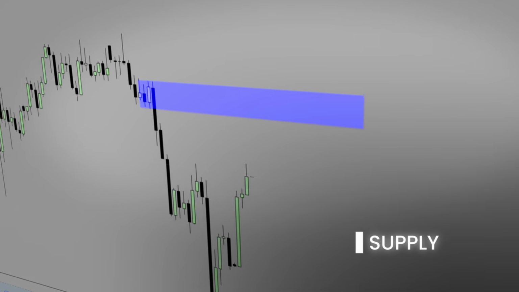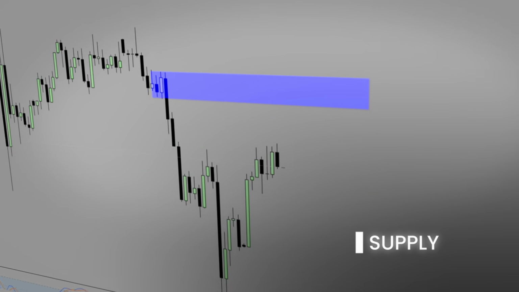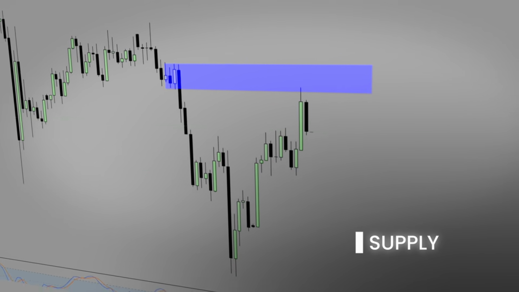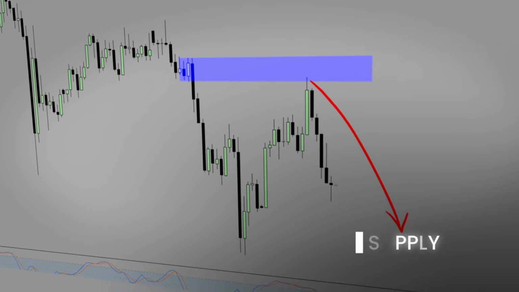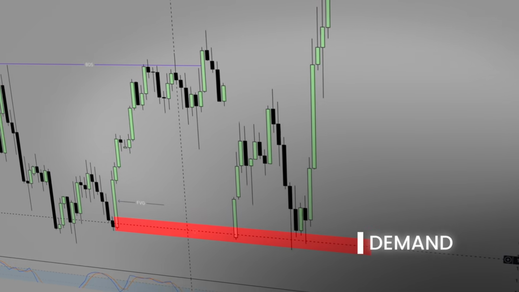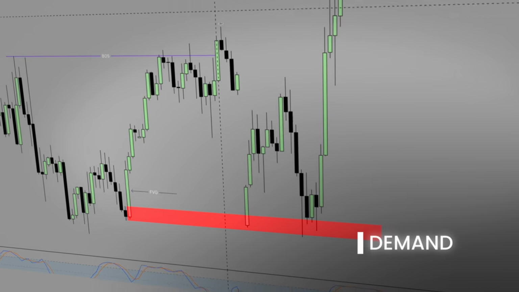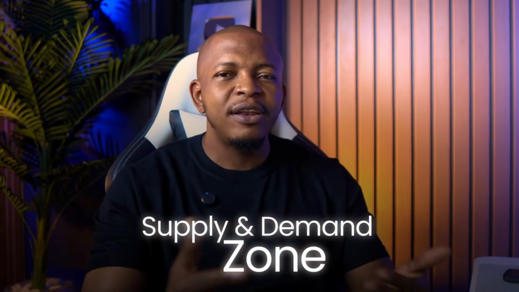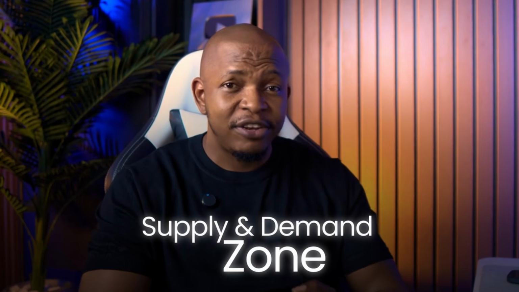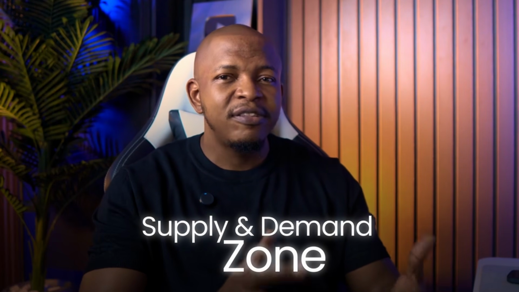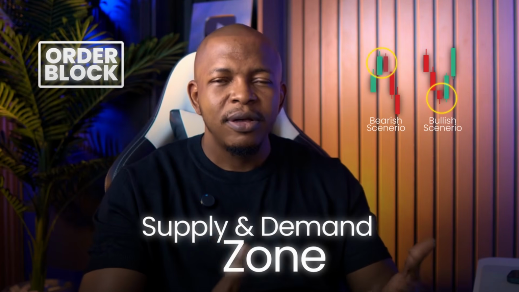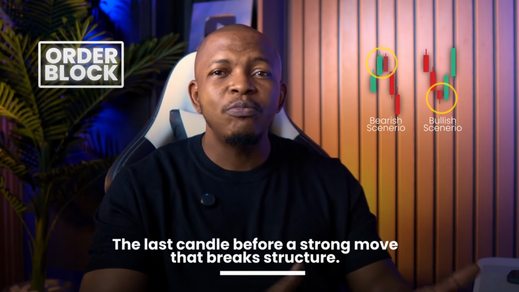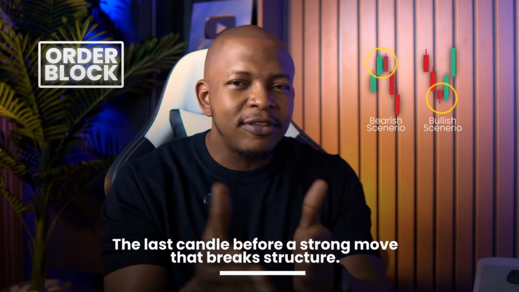Supply is where sellers are waiting to sell, and when they sell, it pushes price lower. Demand, on the other hand, is where buyers are waiting to buy, and when they buy, it pushes price higher. These are the zones I take my trades from. They are created by what is called the order block, the last candle before a strong move that breaks structure.